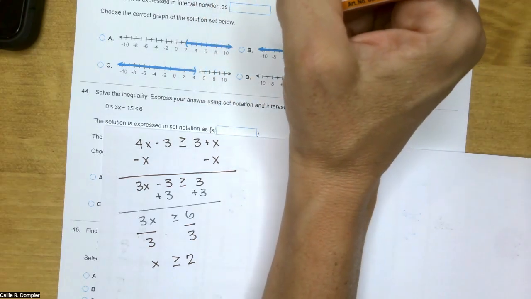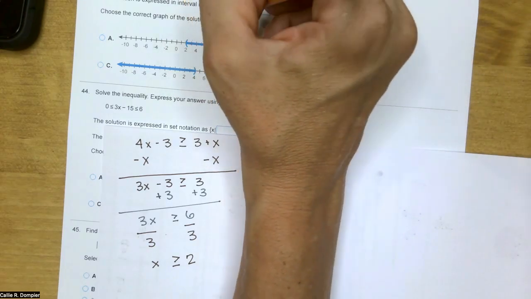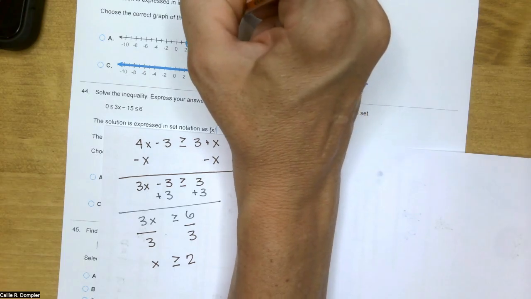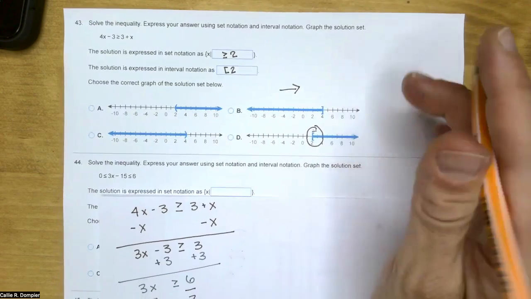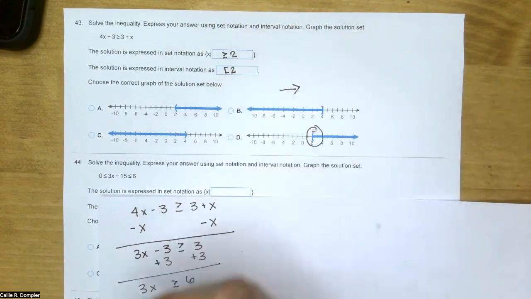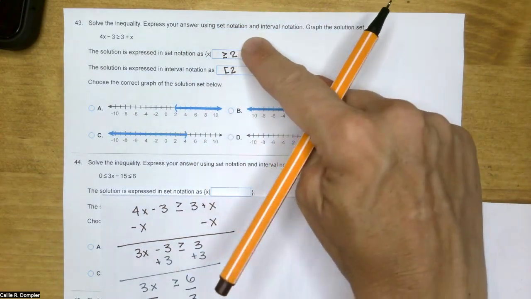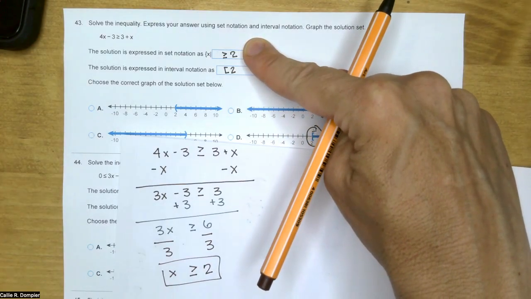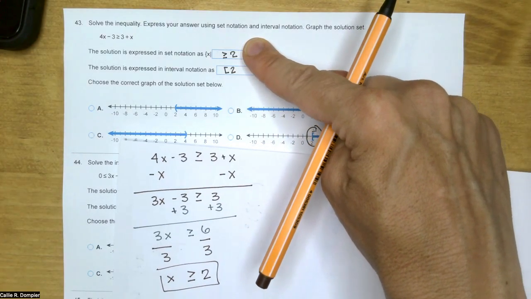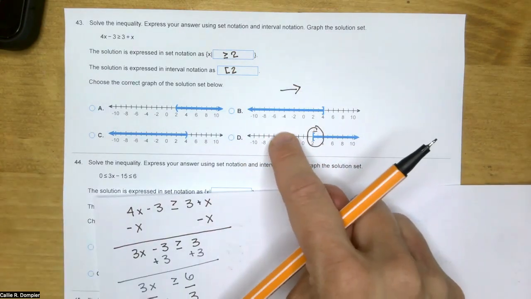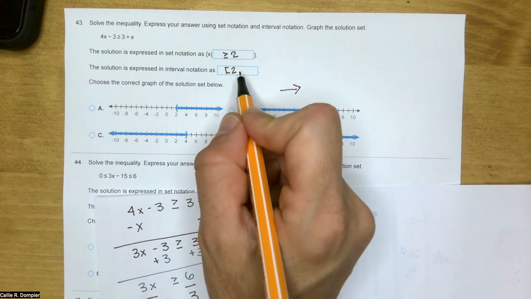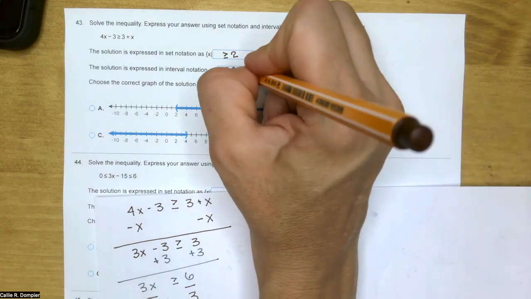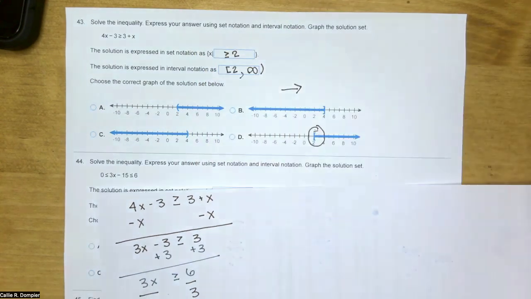It is expressed in interval notation as beginning at, so for interval notation, after you pick the graph, you, oh, sorry, could you see that? So set notation is just what we have. X is greater than or equal to 2. We put it right up there, but they already have the x, so you just put the greater than or equal to 2 part. Interval notation, once you've picked your graph, you just describe your graph. So my graph starts with a bracket at 2, and then it goes, where does it go? It goes forever. Forever always gets a parentheses, never a bracket.